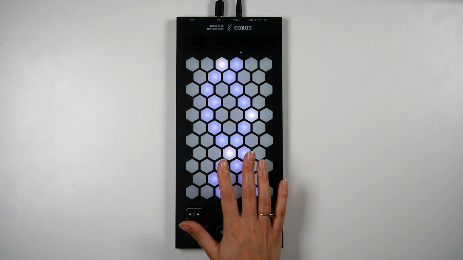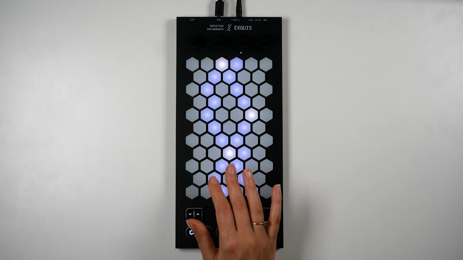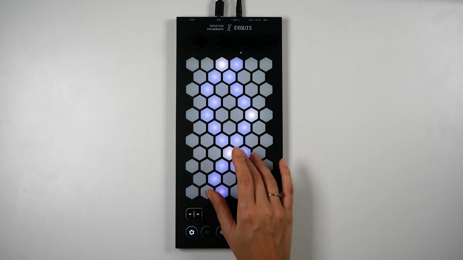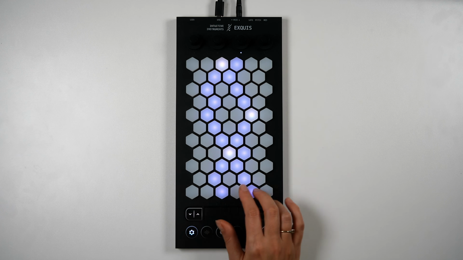Now, I've used a lot of different MIDI controllers, and the responsiveness of the Exquis is really nice. Even just very gentle pressure on the keys is really responsive, which means that you can have a wide range of interaction and expressiveness.